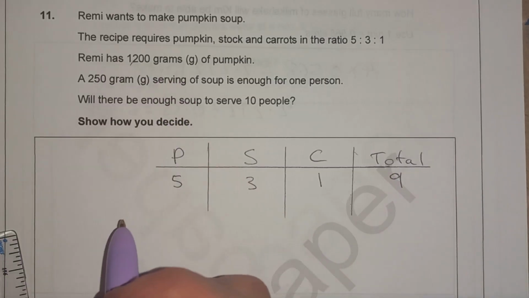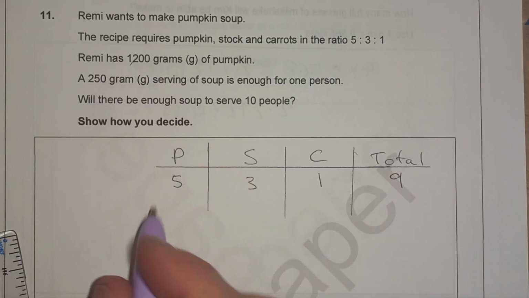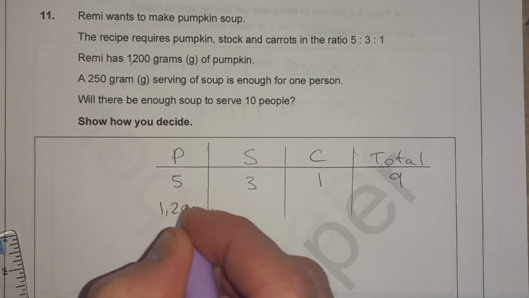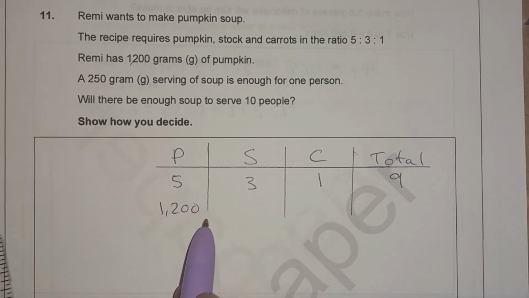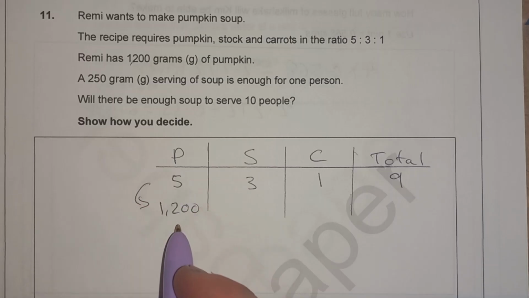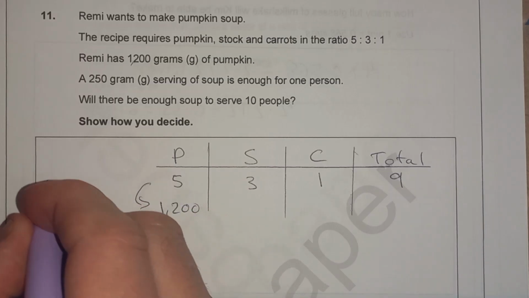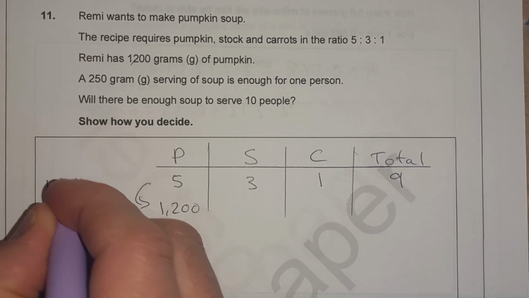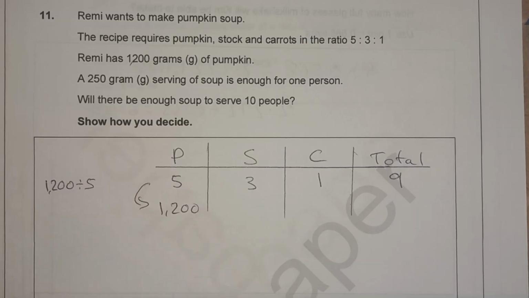Now, Remy's got 1,200 grams of pumpkin. So not 5 grams, 1,200. So we want to work out how much soup we've got in total, because then we can work out whether it's enough for 10 people. So we've got to say, well, how do we get from 5 up to 1,200? So we do it in reverse. We say 1,200 divided by 5.